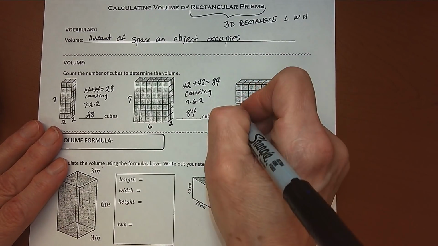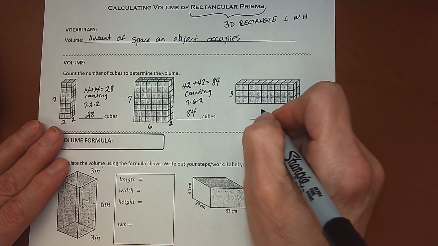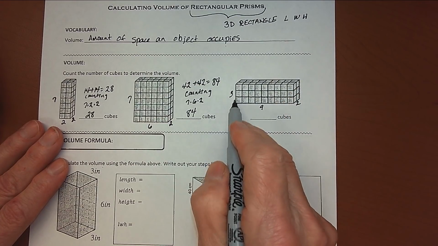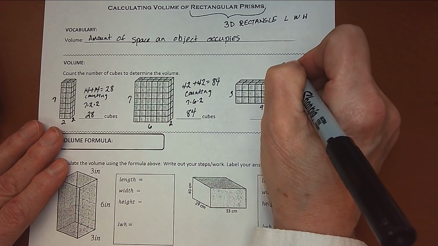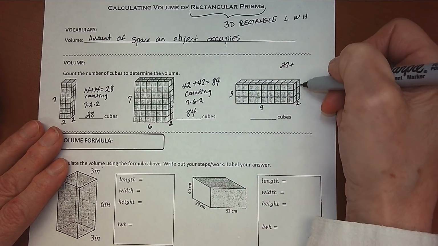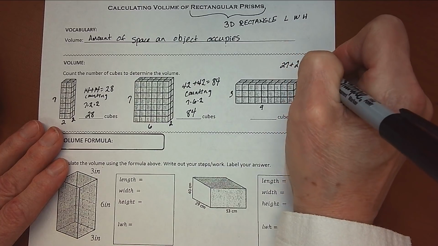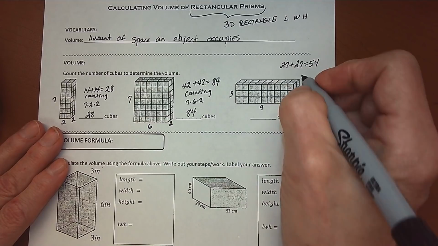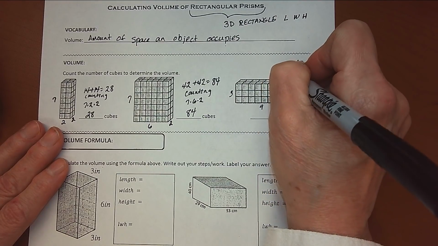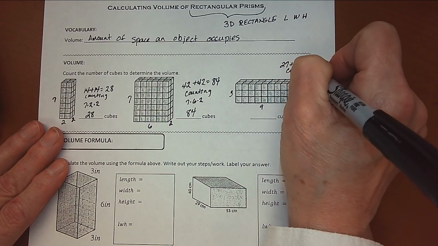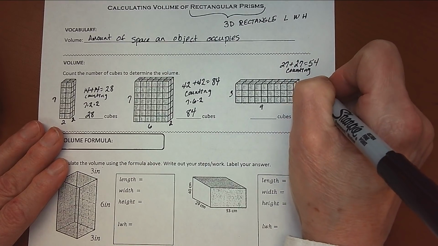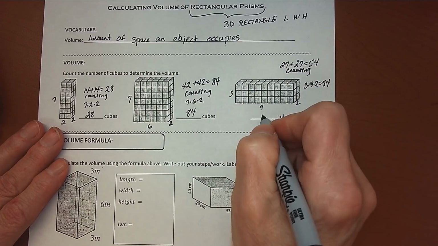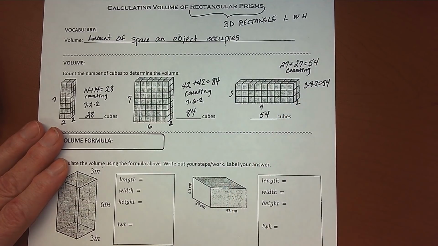So did you find out that it was 3 high, and that it was 9 across, and 2 deep? And so when you count these, 3 times 9 is 27, plus the second set of 27 to give you a total of 54. And then did you try it mathematically? Did you try, that was the counting method. Did you try the mathematical method, 3 times 9 times 2, and then also get 54? So that's a total of 54 cubes.